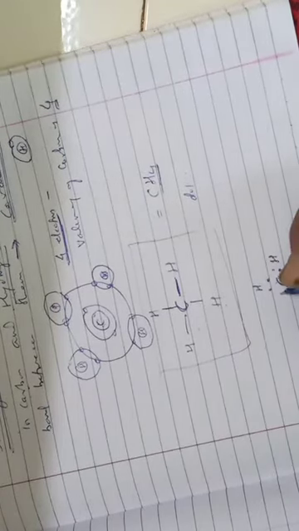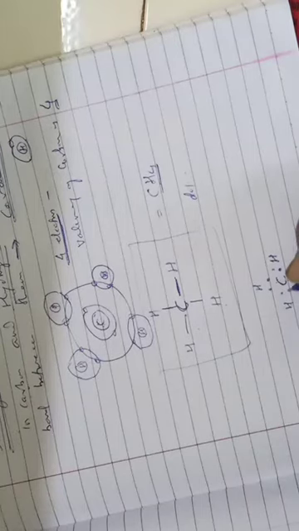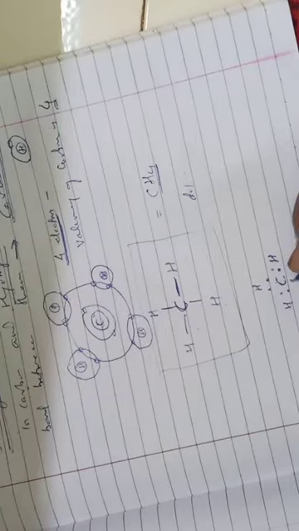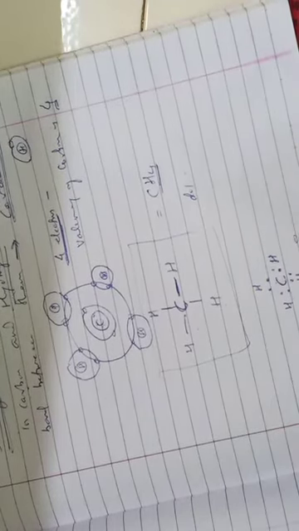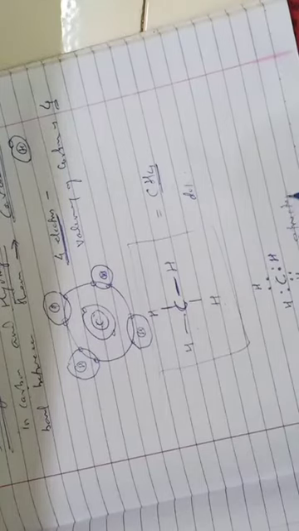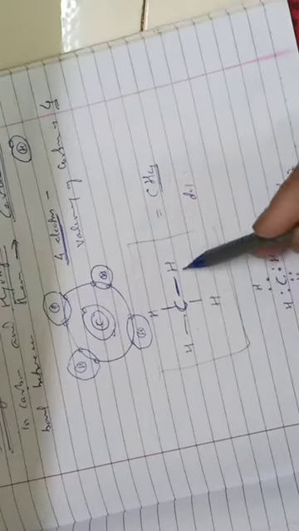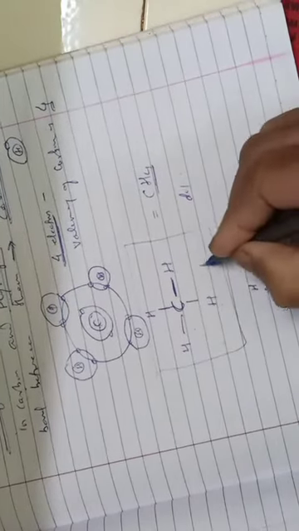Carbon shares the fourth electron with the hydrogen, and that hydrogen also shares one electron with the carbon. So this is called a structural formula, and we can write this structural formula using two methods. One is a line. This is called the line method.